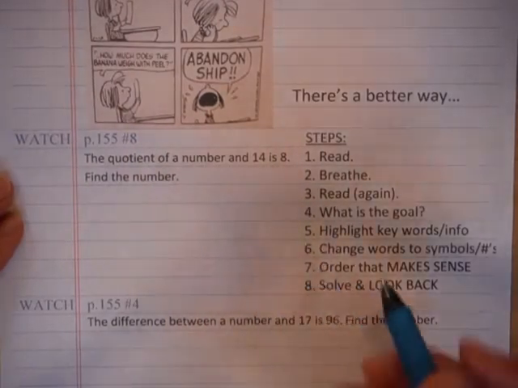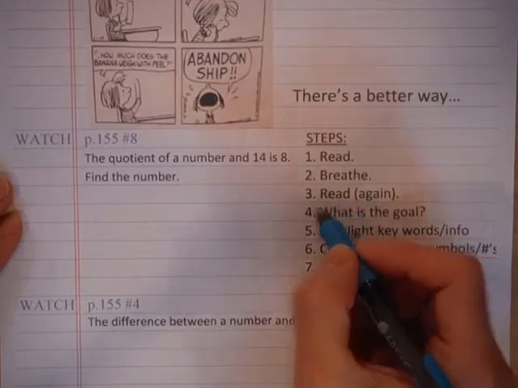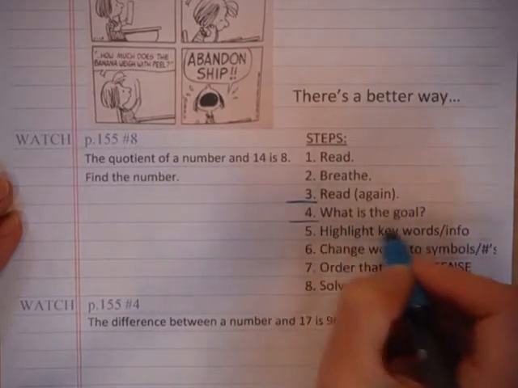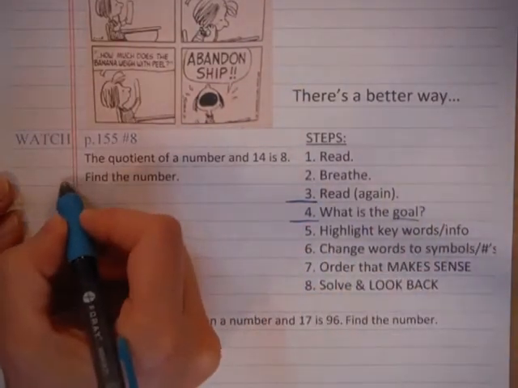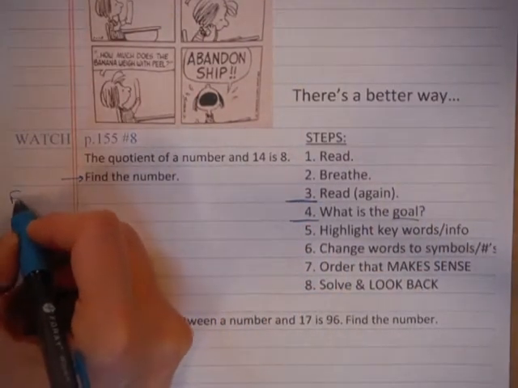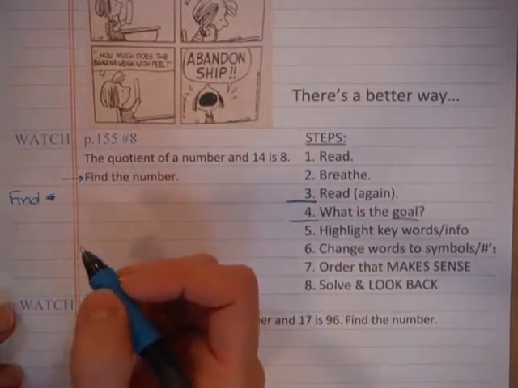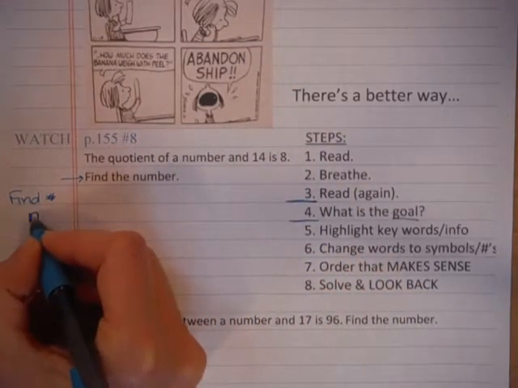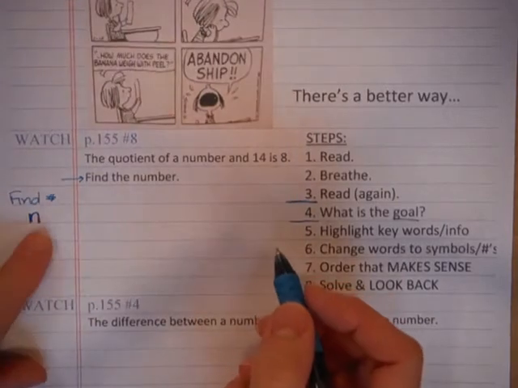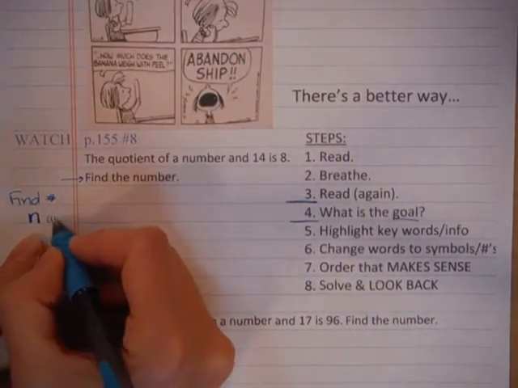Find the number. So after the second time of reading then, we want to identify what the goal is. And in this case, it says to find the number. So we're going to find a number, and we can choose to call that X. We can choose to call it n. Let's do that. We haven't done that for a while. We're going to call it n, and it's your choice on the variable.